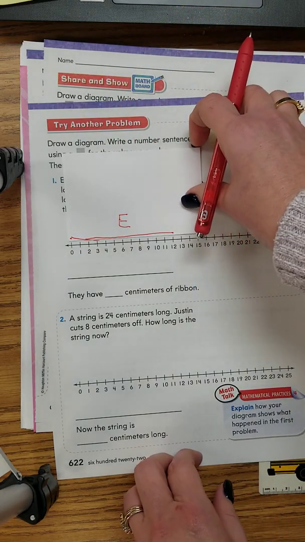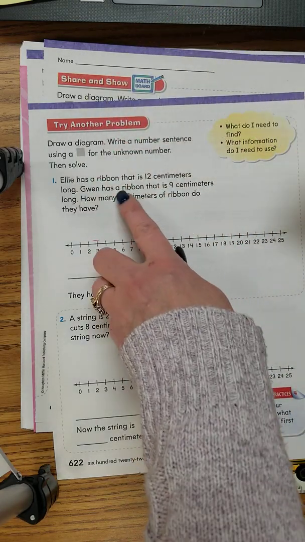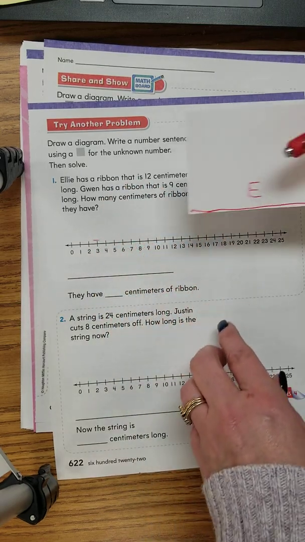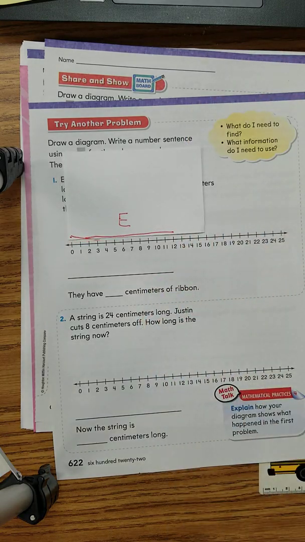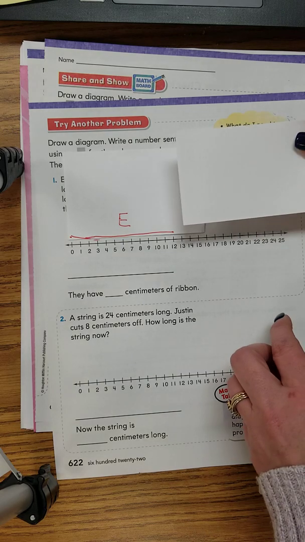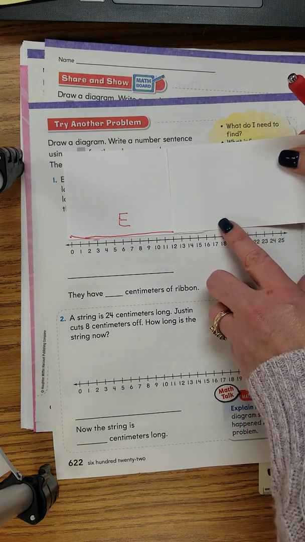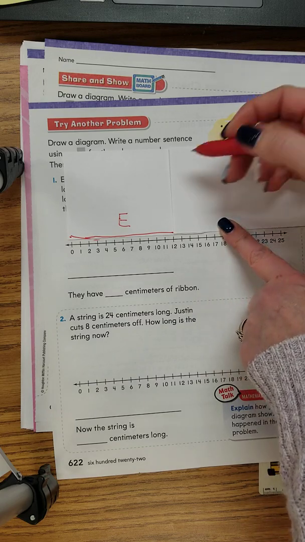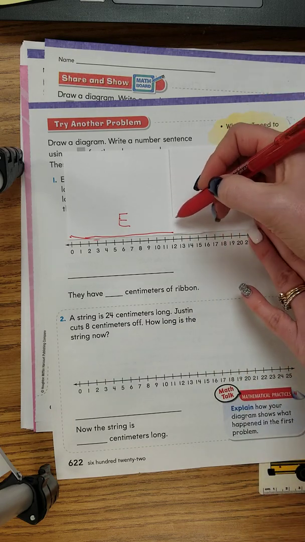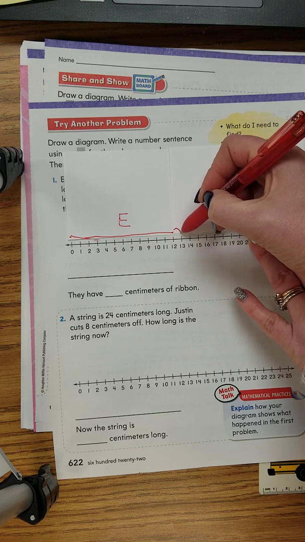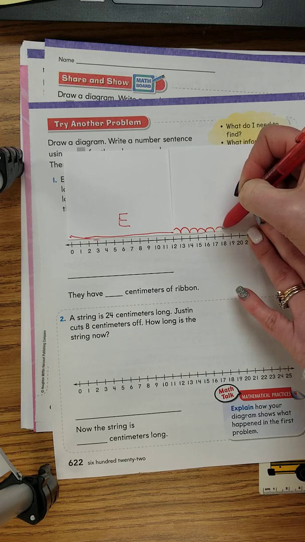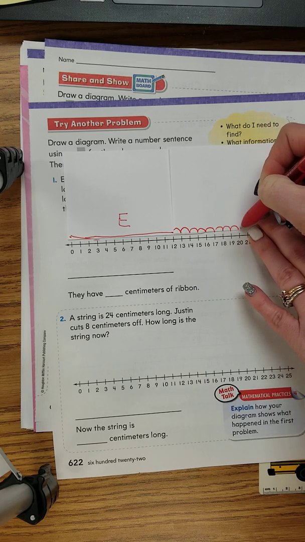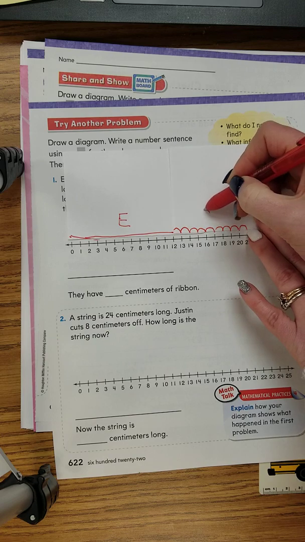Now I'm going to move my card so I can look at my problem again. Ellie had 12. Gwen has 9. Now Gwen didn't take any of Ellie's ribbon. Gwen and Ellie are putting their ribbon together, and Gwen has 9. So let's add 9 more to this, and we can remember to do that with our bunny hops if you want to. So we were at 12, so let's bunny hop 9 more to do Gwen. 1, 2, 3, 4, 5, 6, 7, 8, 9. Well, look at that. There's Gwen.